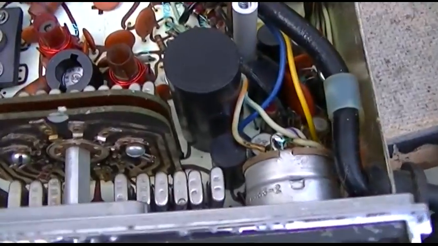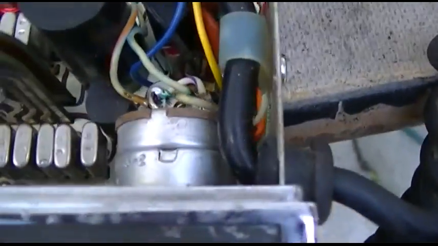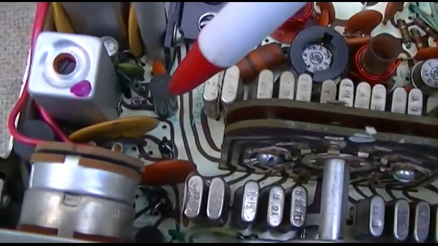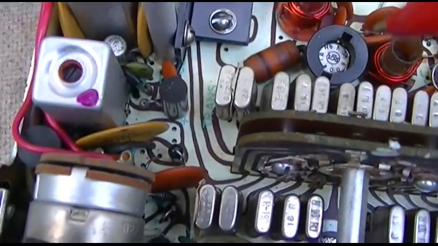This cap is completely cooled off now. I guess it's reformed. It doesn't look like it has that many caps. It looks like it's got 1, 2, 3, 4, 5.